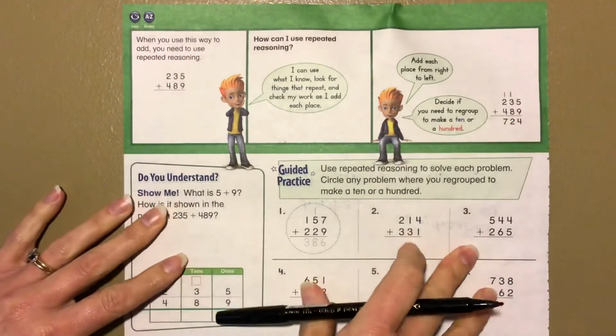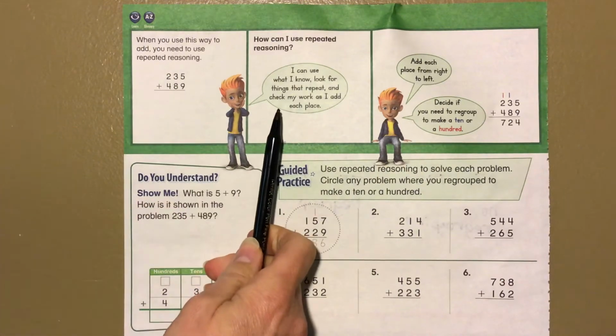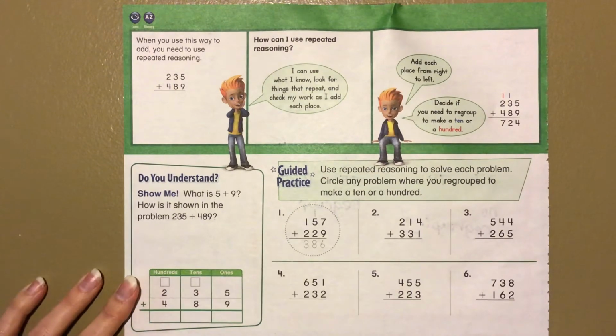When you use this way to add, you need to use repeated reasoning. How can I use repeated reasoning? I can use what I know, look for things that repeat, and check my work as I add each place. Add each place from right to left. Decide if you need to regroup to make a 10 or 100. Okay, do you understand? Show me.